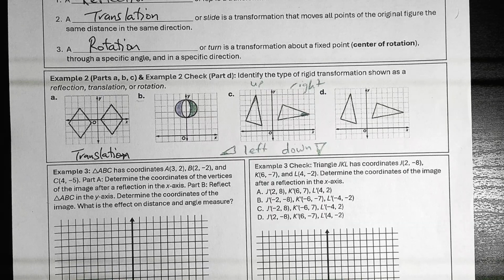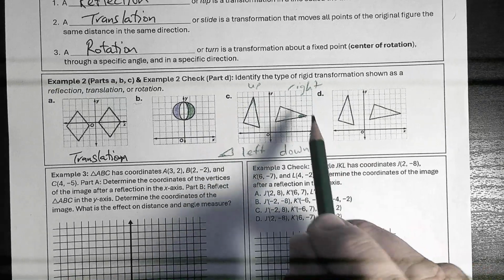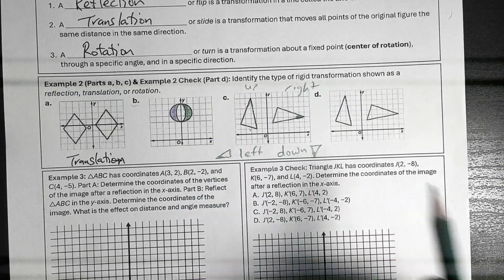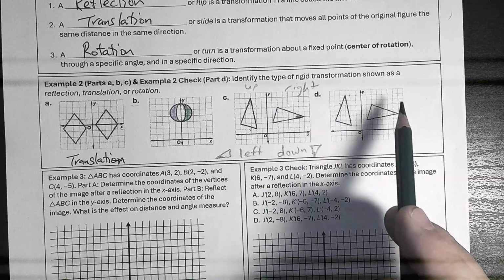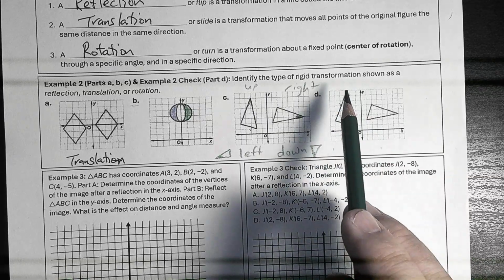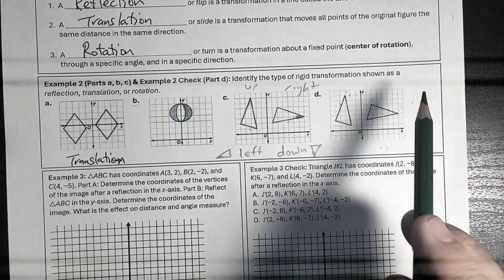I use different figures. It's harder to do it on the camera. So hopefully that helps. And of course, C and D are the same. So, right, up, right, down, left, up, left, down, right.